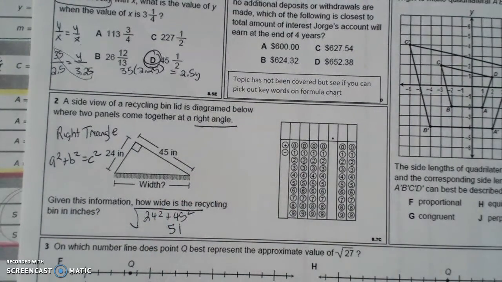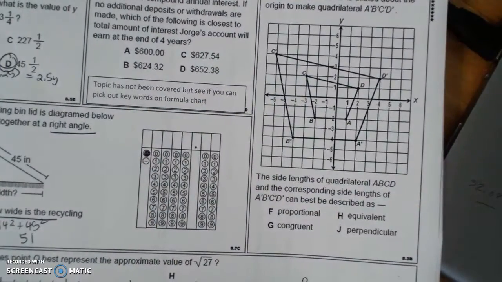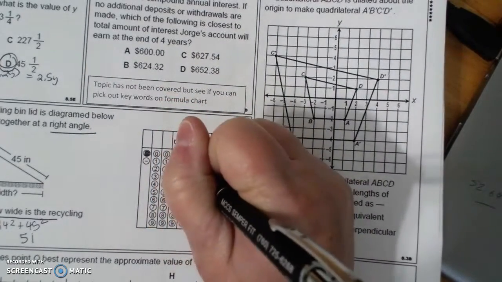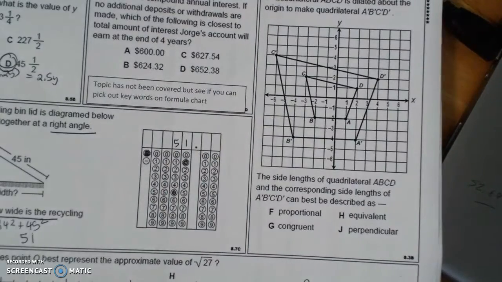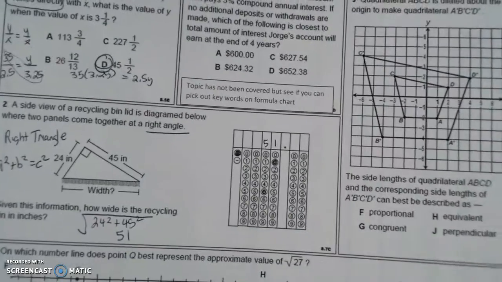When you are gridding these, always grid the sign, okay? And then 51, so you're gridding the 50 and the 1, and that's all you actually need to grid. You do not have to add the zeros.